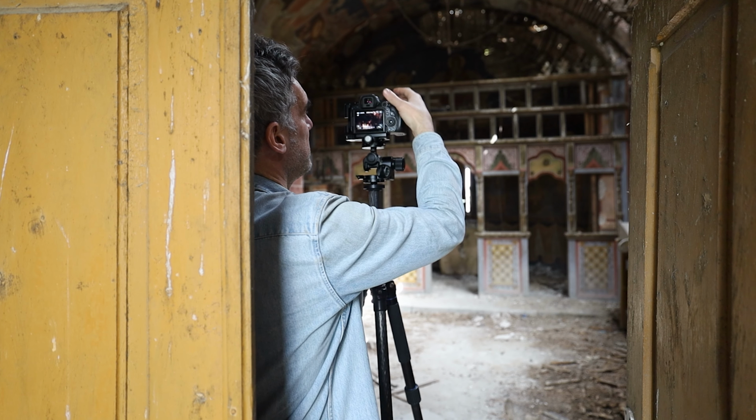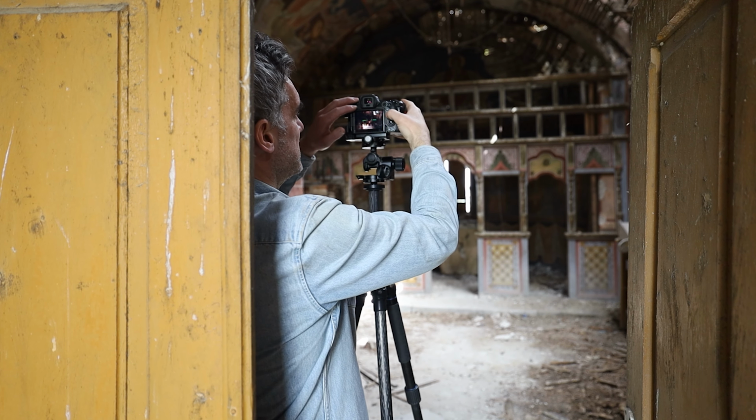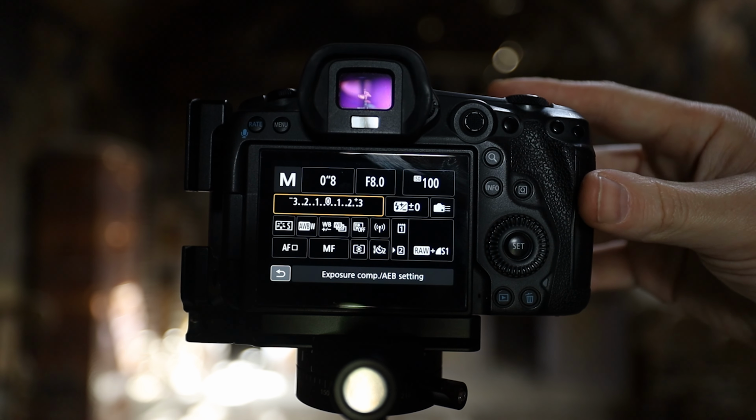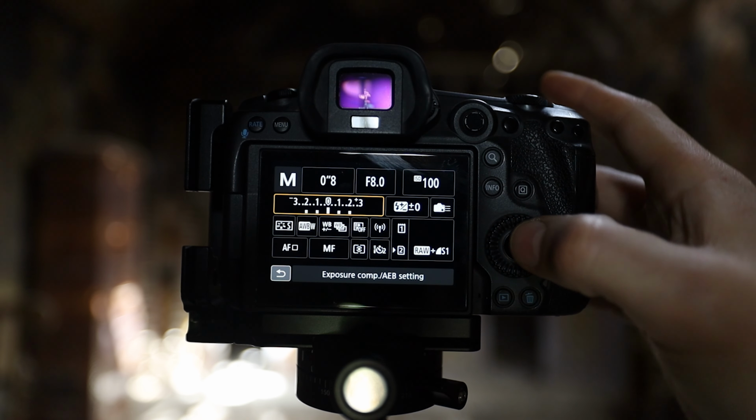So that means with 5 brackets, one that's 3 under 0, 2 under, 1 under, 0, and 1 over, the 5 brackets combined would be our choice here. Let's activate the bracketing now in camera. So let's turn that on, activate the brackets, and let's dial in our middle exposure.